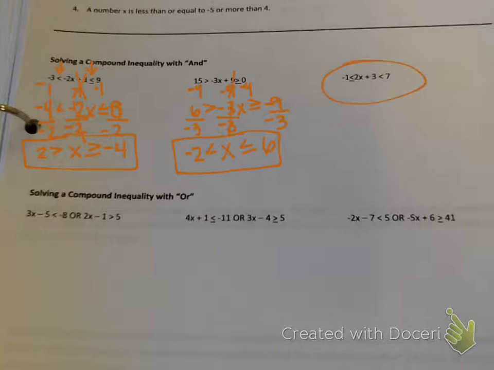Now we have some or inequalities, and we just solve them as two separate inequalities. So add 5, 3x is less than negative 3. Divide by 3, x is less than negative 1.